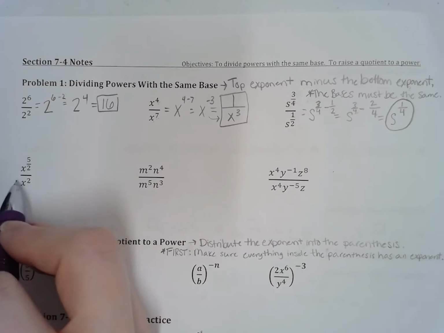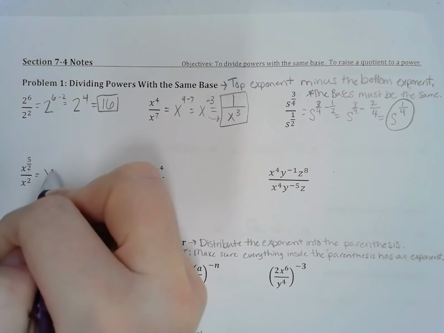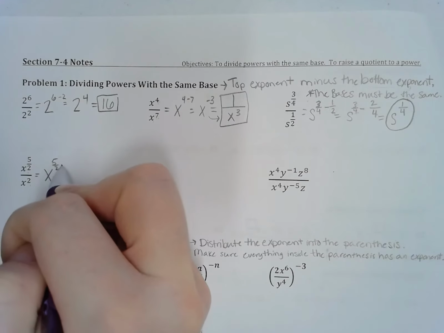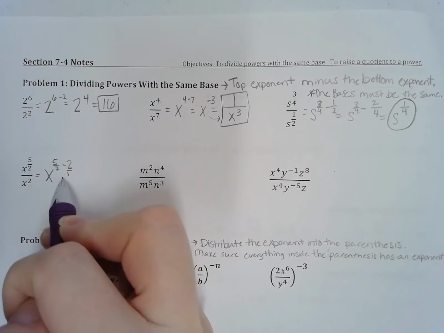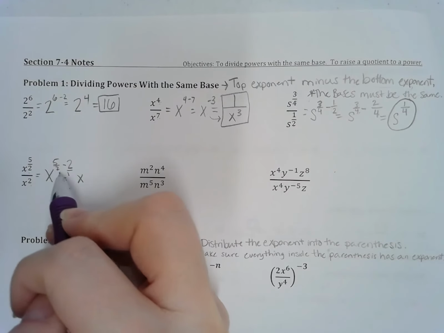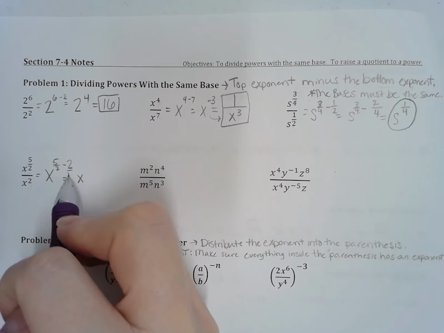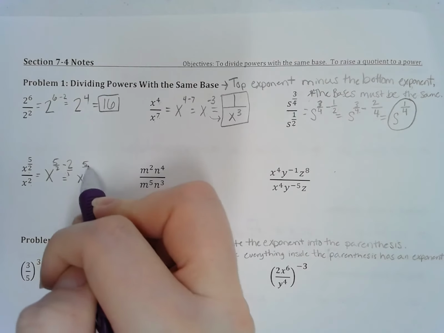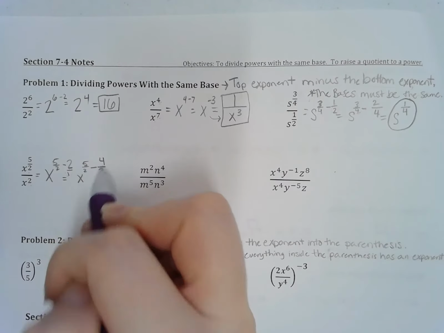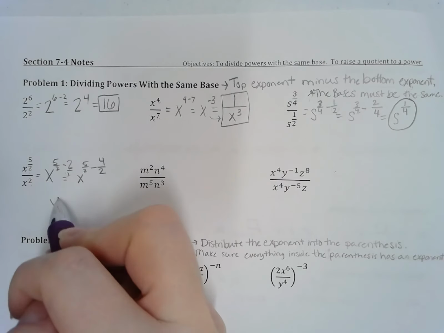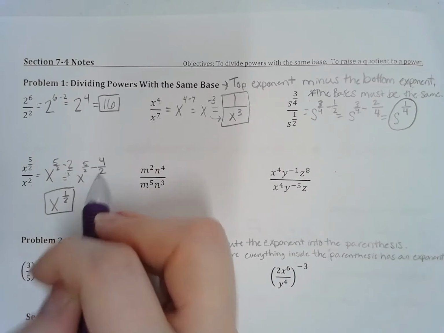So next up, I have x to the 5/2 divided by x to the 2nd. So I can write this as x to the 5/2 minus 2. Now, this is really 2 over 1. So I want to get common denominators again, so I can actually just keep the common denominator of 2 and multiply this whole fraction by 2 to get that 1 to be a 2. So 5/2 minus 2, and then what's 2 times 2? 4. So then I subtract. 5 minus 4 will give me x to the 1/2. Because again, the bottom stays the same.